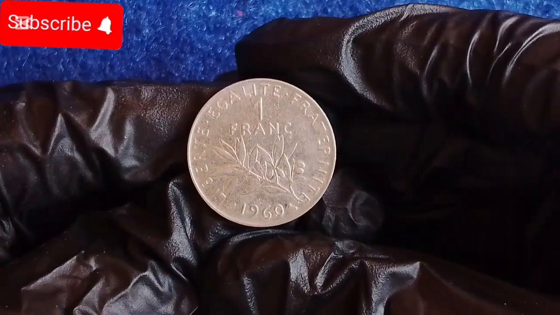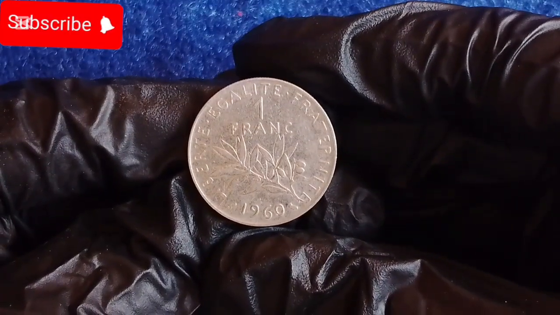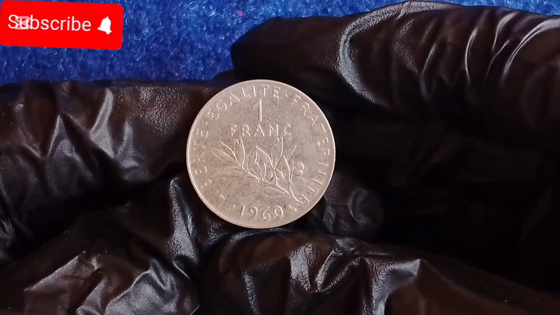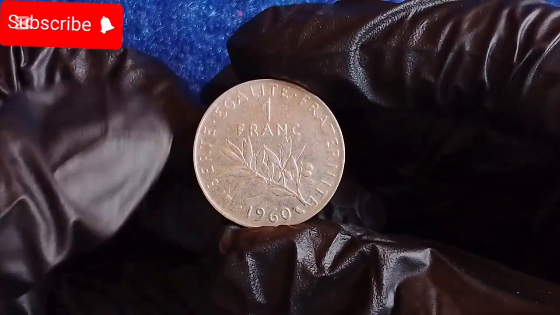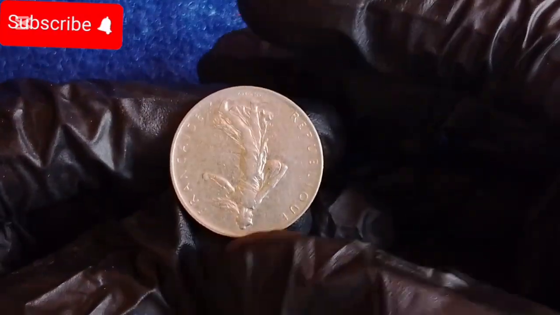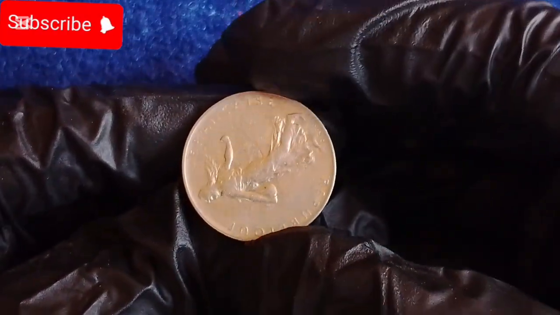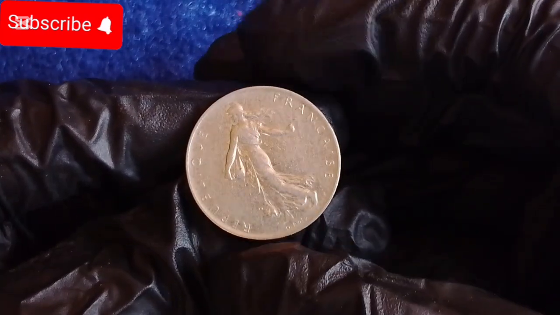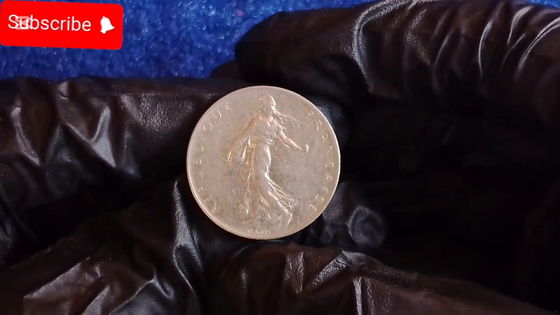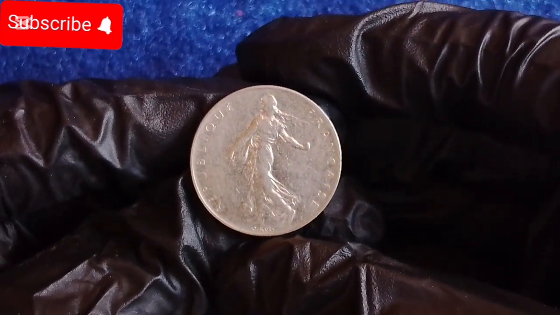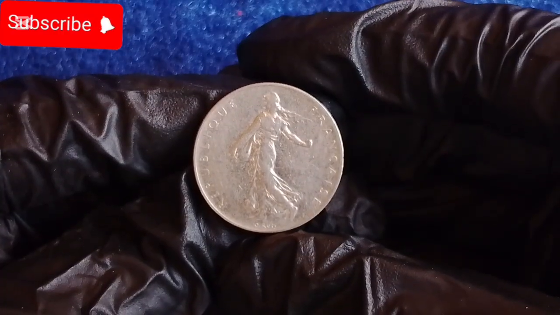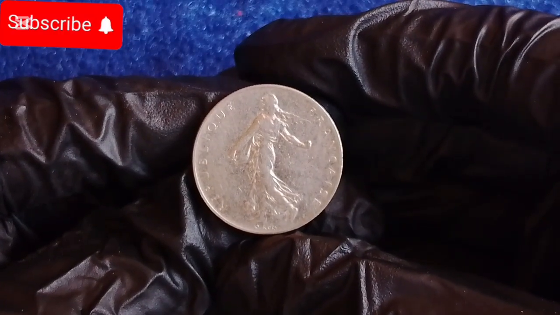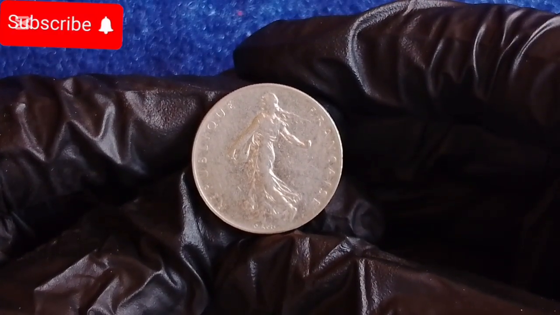With every scratch, every worn-out edge, and every faded inscription, they whisper stories of the eras they have passed through. Among these time-honored artifacts stands the 1 franc coin of France, minted in 1960, a modest, everyday currency piece that holds much more than its face value. It speaks of post-war Europe, of a nation in recovery, and of the changing tides of global economics.